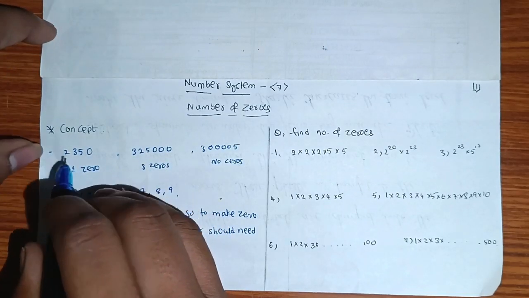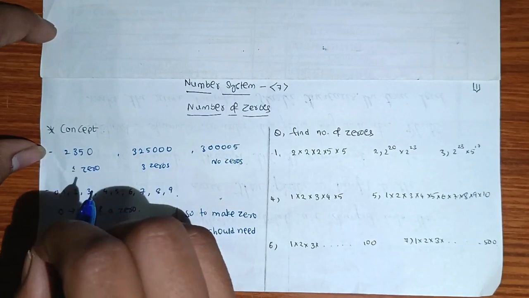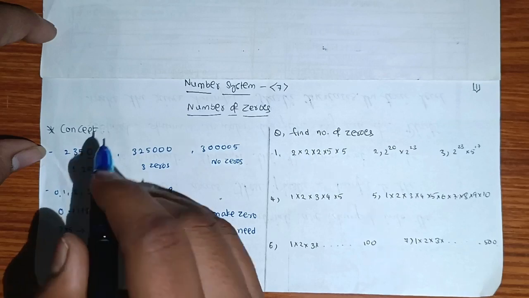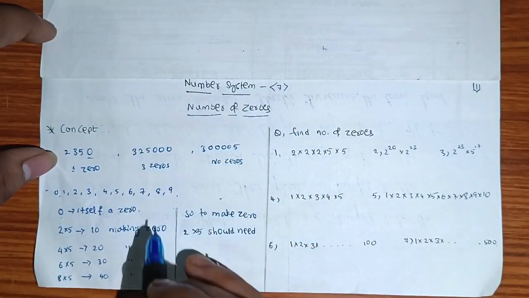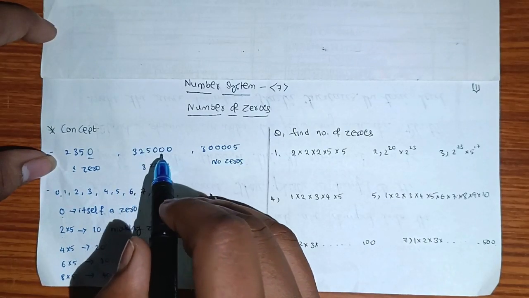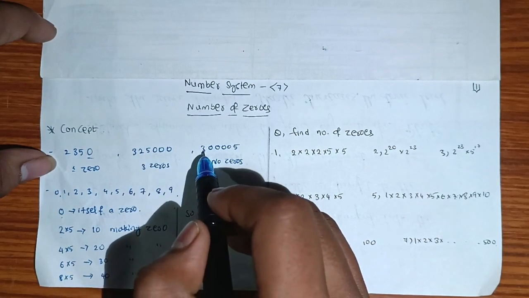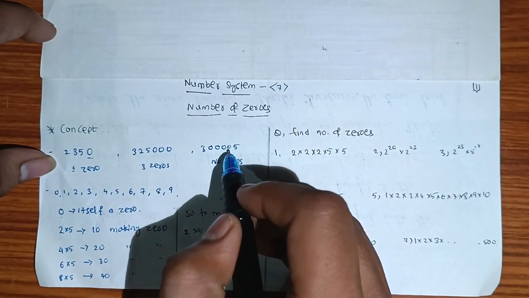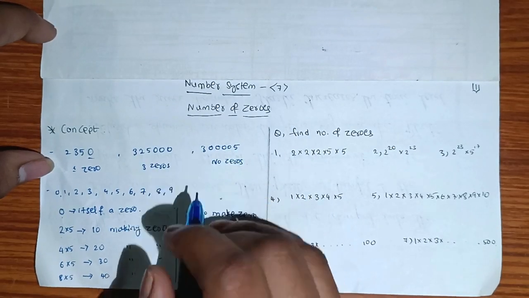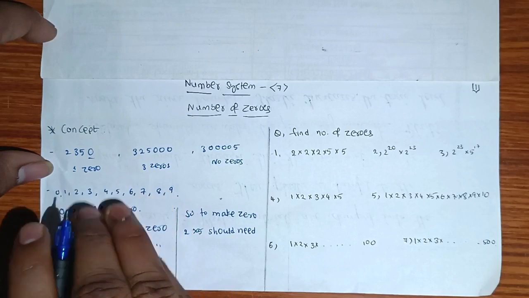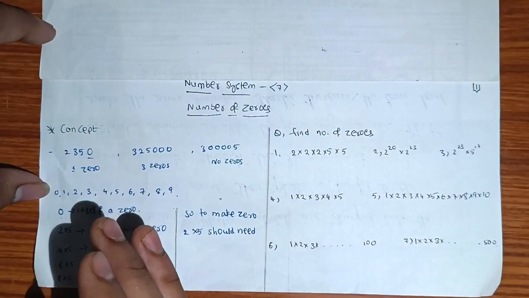The first topic is like 2350. In this, we have only 1 zero, so at the most right side we need to check from the right side. In 235000, there are 3 zeros in this number. If you see 300005, there are no zeros, you all know. This is just a basic concept you all know. Now let us move to the next topic.